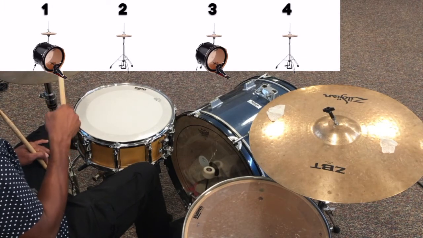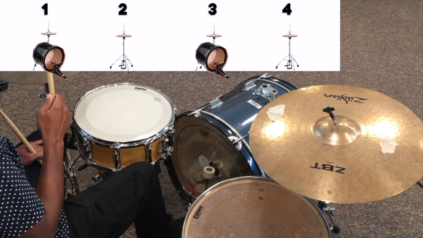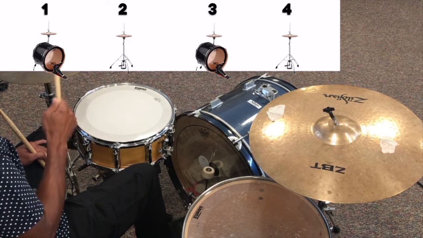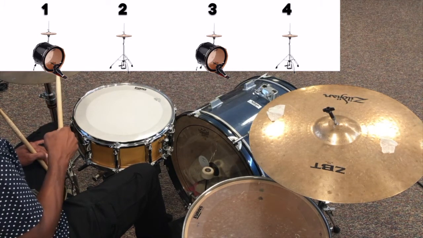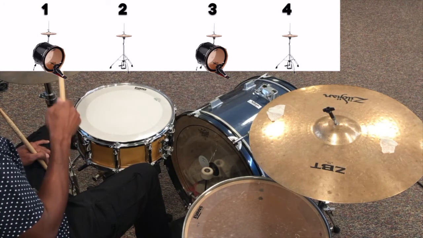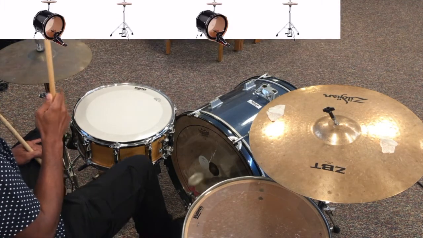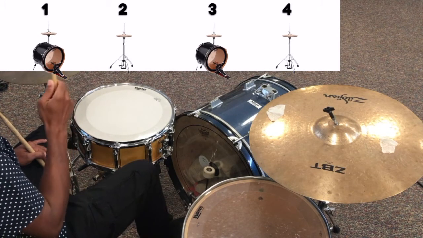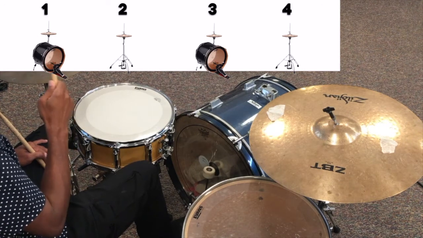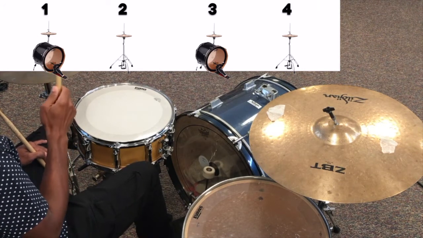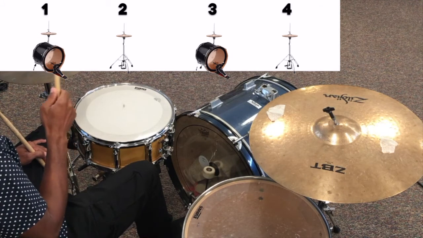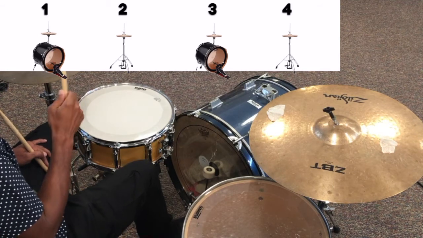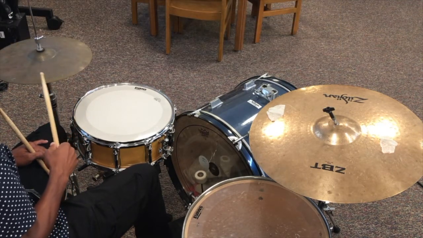Notice that on number 1 and number 3, my bass drum and my hi-hat go down at the same time. 1, 2, 3, 4.